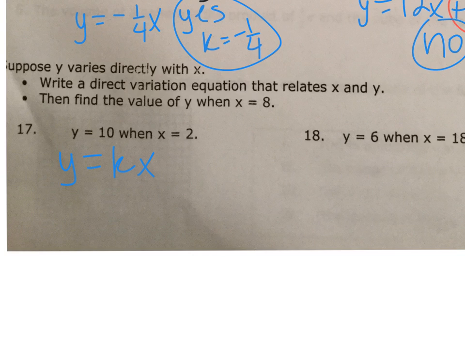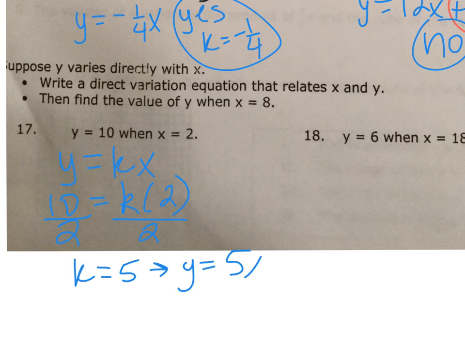So just using that, y is 10 here. K is, I don't know, it's what I have to find out. So y is k times x. How do I undo multiplication with division? So 10 divided by 2, I get k equals 5. Okay, so that means my equation is y equals, I was going to write k, nope, 5x. Here we go. 5x. Okay, that's right, a direct variation equation.